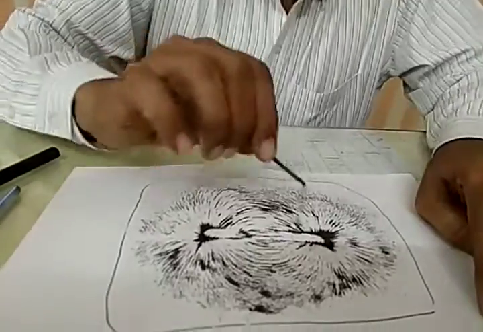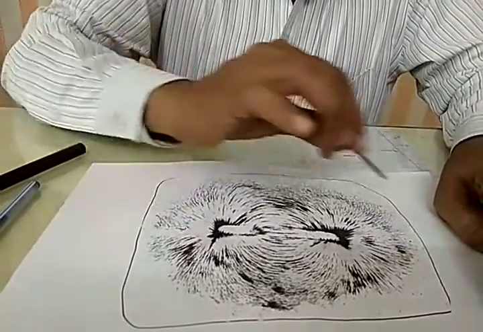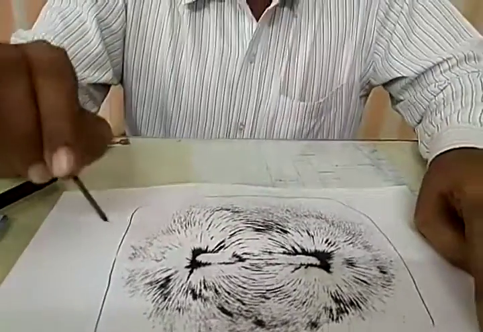So these lines we are going to call magnetic lines of force, and the area they cover is the magnetic field.